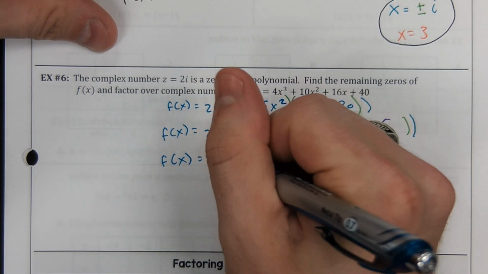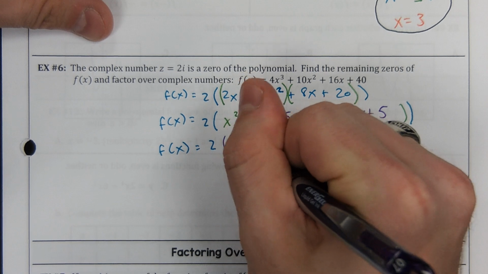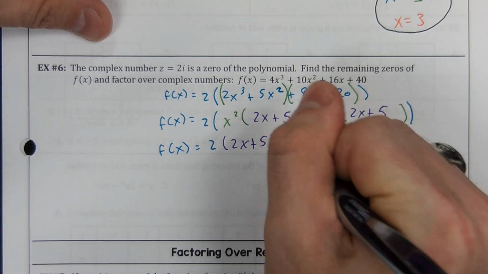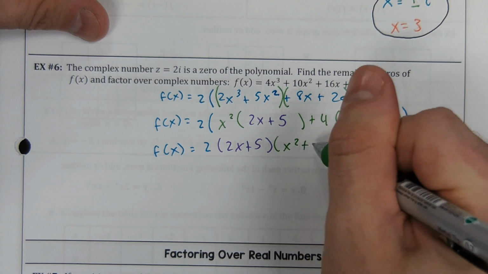We've got the 2 on the outside. We're going to factor away the purple 2x plus 5 from both things. And it'll leave behind the green stuff only, an x squared and a plus 4.